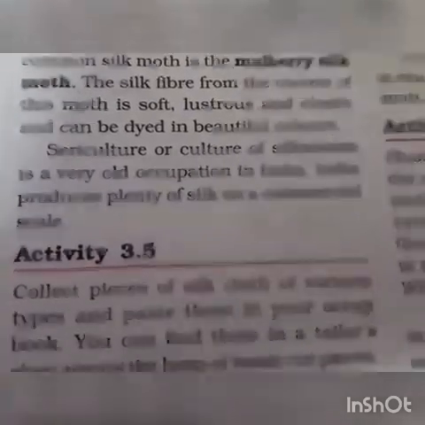And India produces plenty of silk on a commercial basis. On a commercial basis means doing business on a large scale. India is producing so much silk that it can do the business on a large scale.